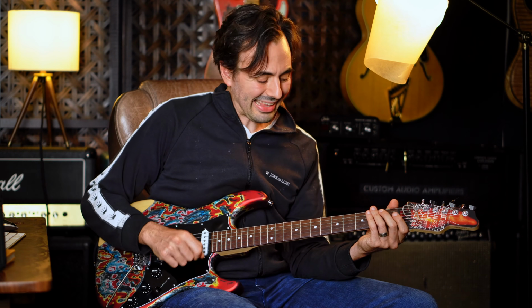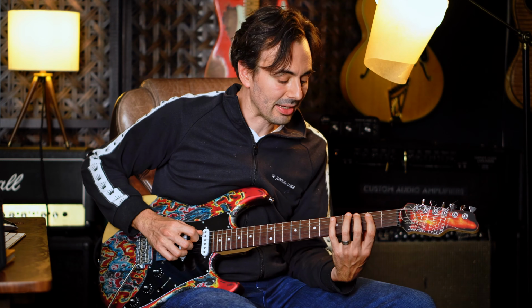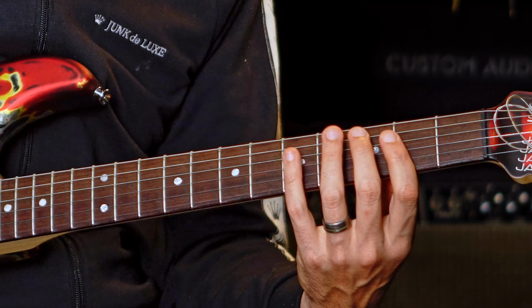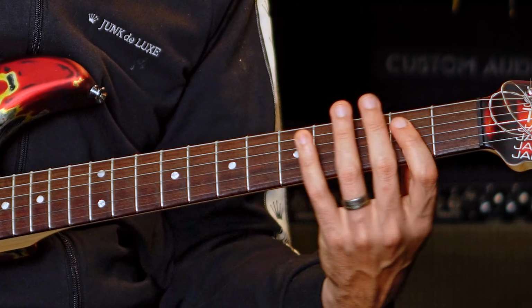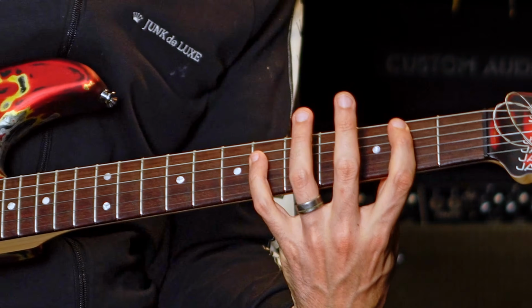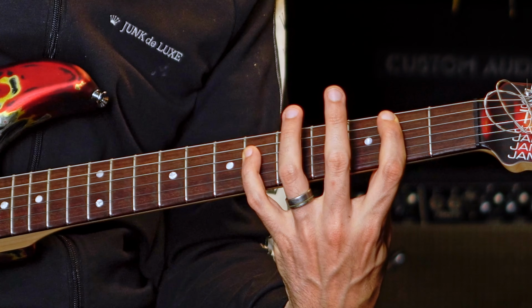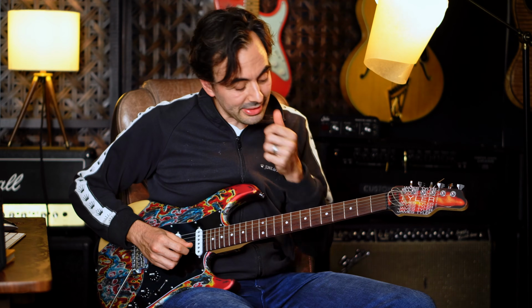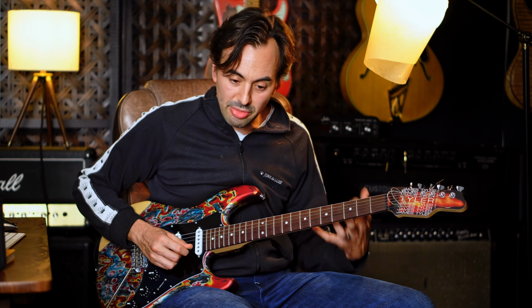Now let's take a look at the other mode that's hiding in there, the one starting from B. What do I have intervallically? So I have a root, a flat 9, a 3, a 4, a sharp 5, and a 6. Now this chord doesn't have a 7, which really works for us because we're going to make that fit over a dominant chord with an omitted 7. So we're going to picture that as if it's some sort of dominant chord because it has a third.